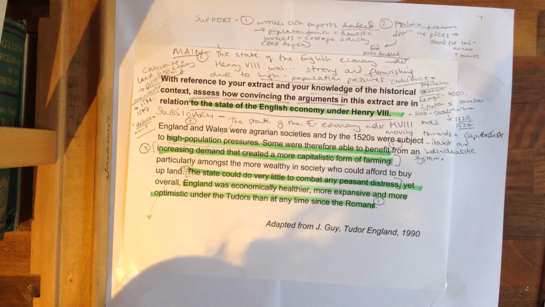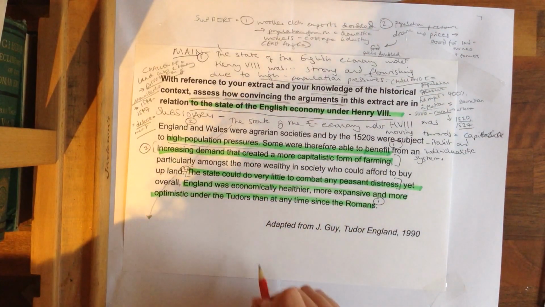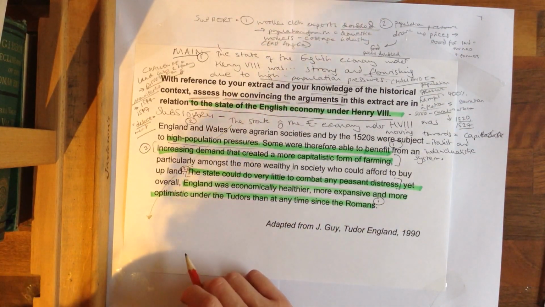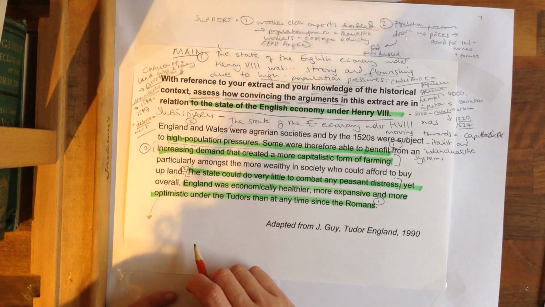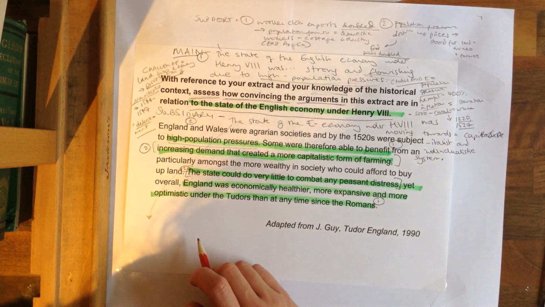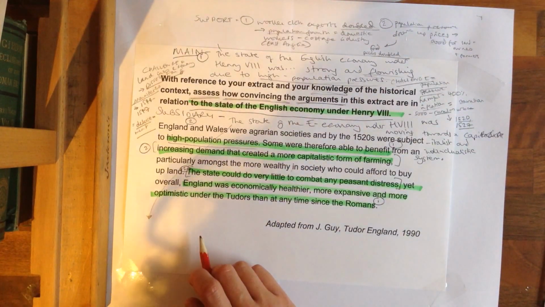Oh dear, should I do the main or subsidiary? What's that word again? Support, challenge, what is it? You need to just get used to it so it's almost automatic. And of course, you need to make sure your revision is really good so you don't spend ages rooting around in your brain trying to find facts that you need to back up or challenge the extract.